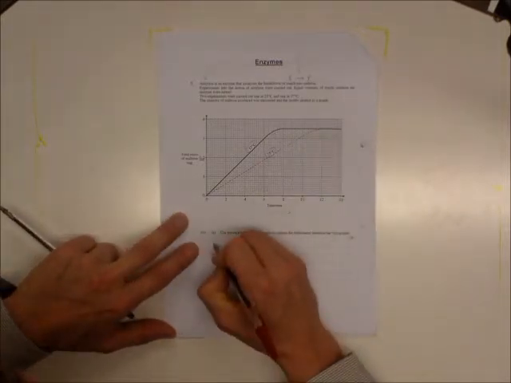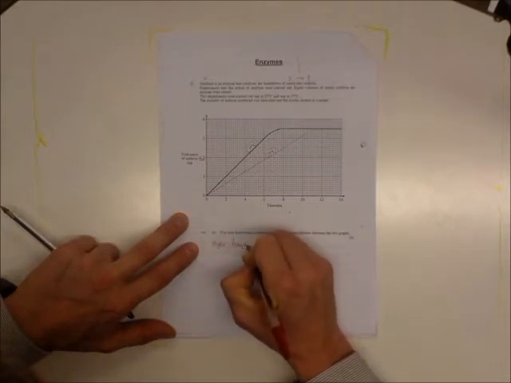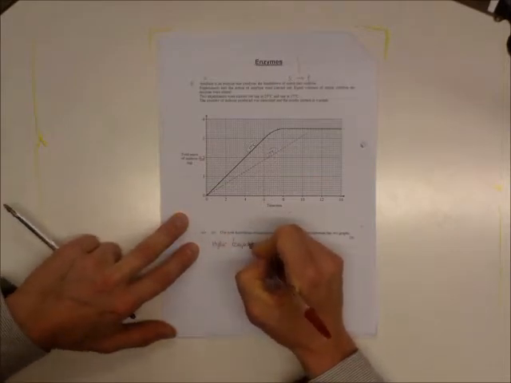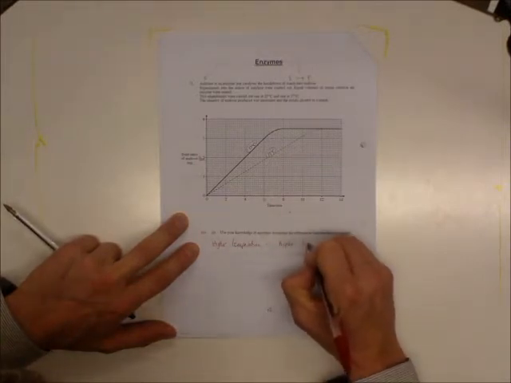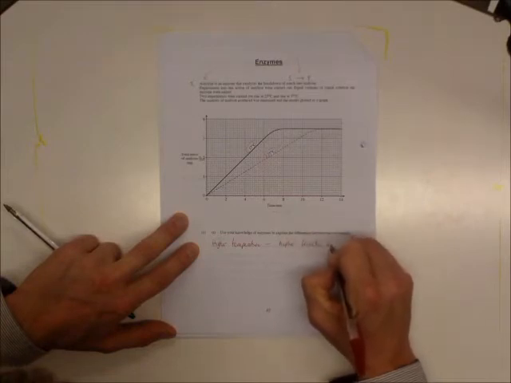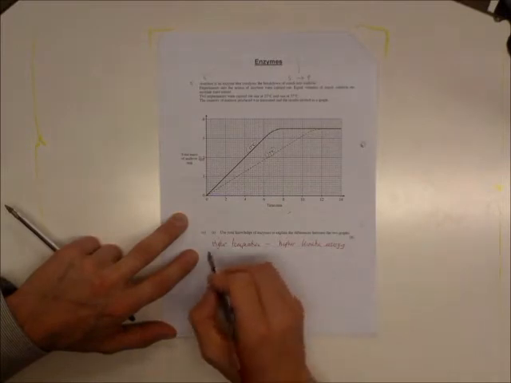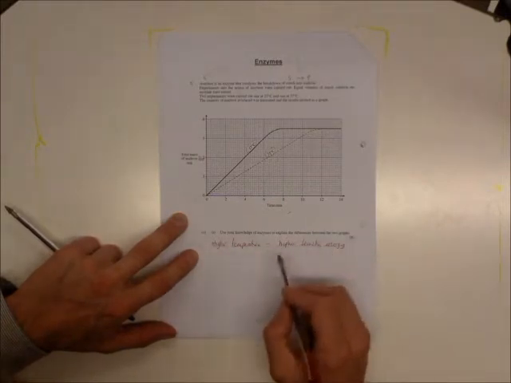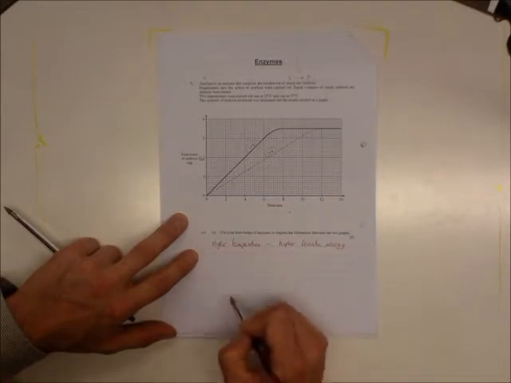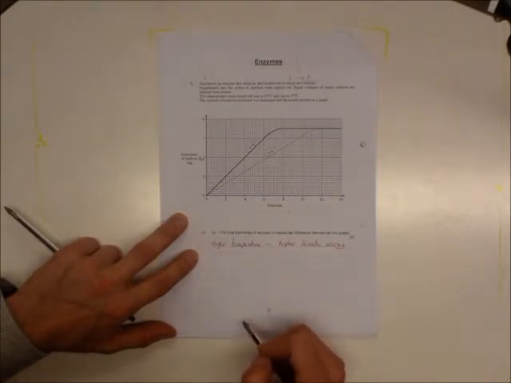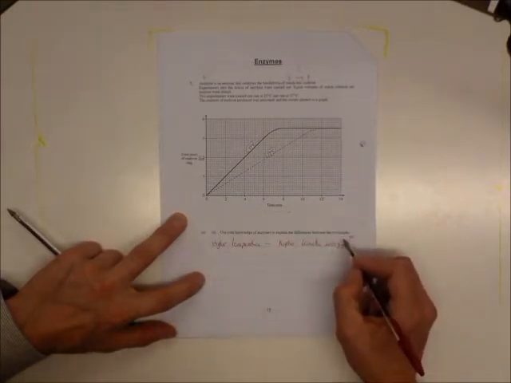So higher temperature, we're going to get higher kinetic energy. Okay, that's a good starting point. I've got 4 points to make here, and I've got 5 lines, so I'm hoping I can put a point on a line and then maybe a spare point in case I didn't say one of these quite right.